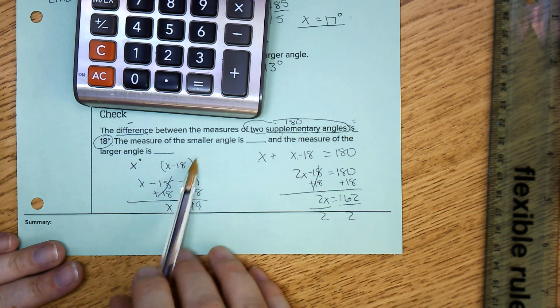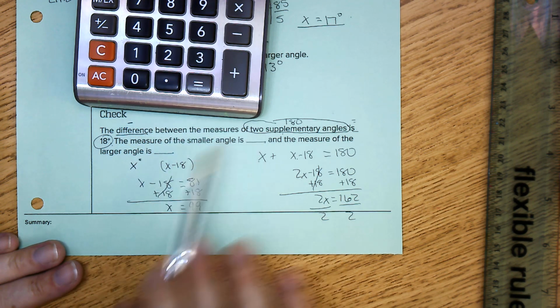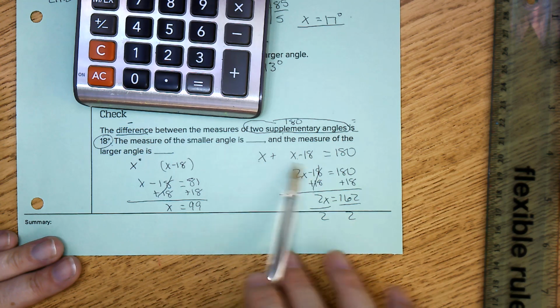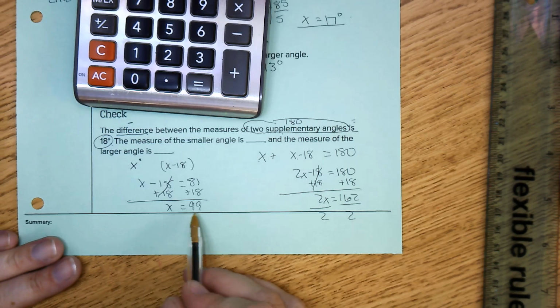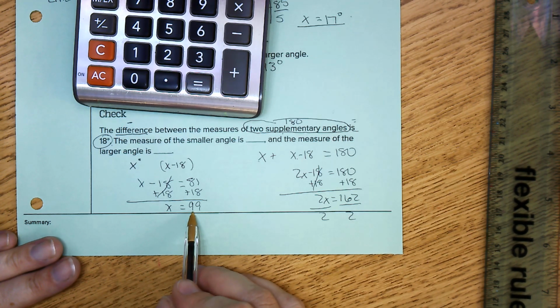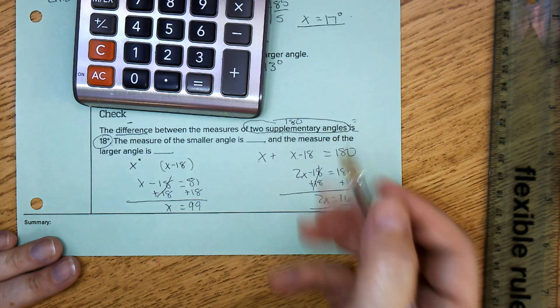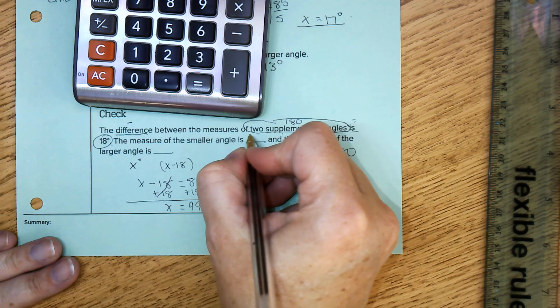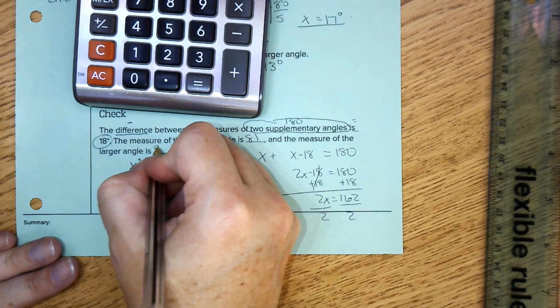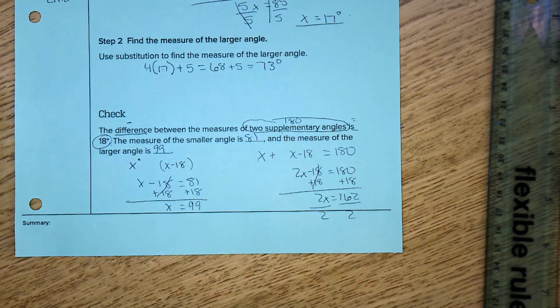So we have our larger, and then the larger angle minus the 18. All right, so larger angle, this is my smaller angle. So our angles are 99 and 81. Smaller angle is 81. Larger angle is 99. There we go.